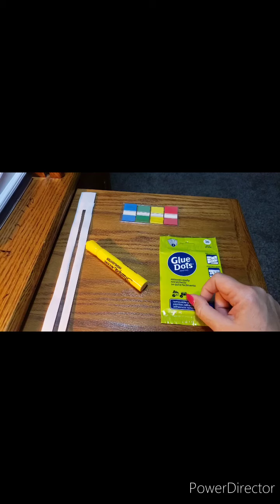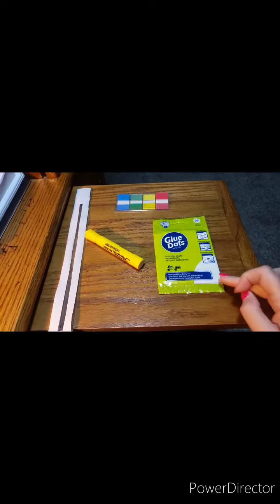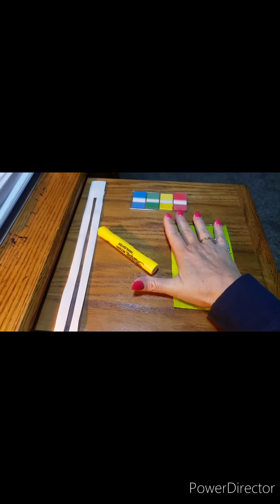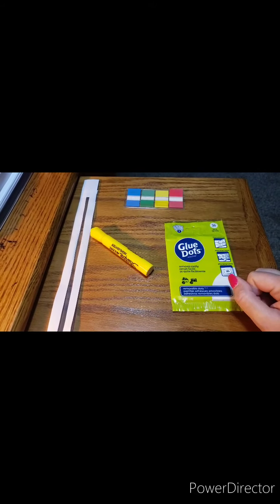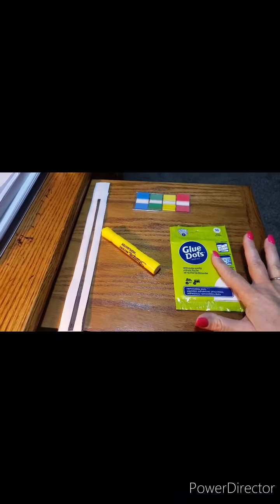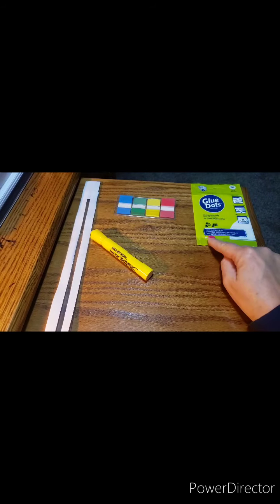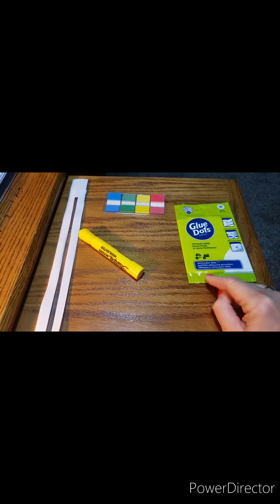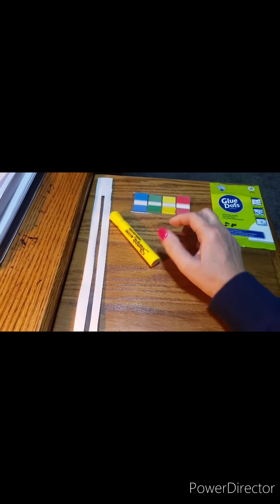So my suggestion for these would be that we could put a dot on each of the 4 corners of the paper, and then it would stay in that spot, so that student would have an easier time not having to worry about the paper moving. So this would be a good alternative. They are very reasonable. I think this package comes with 36. I believe it's like $2 or something like that. So that would be a good example of a non-stick surface.